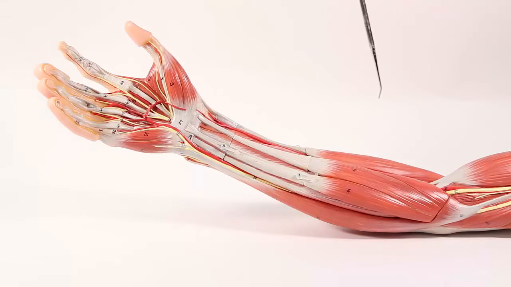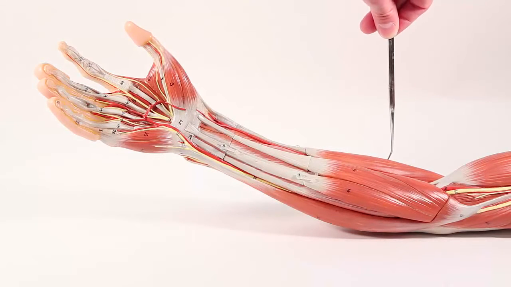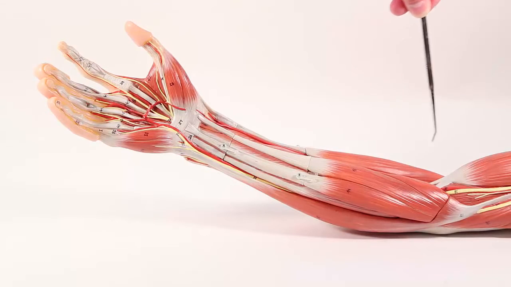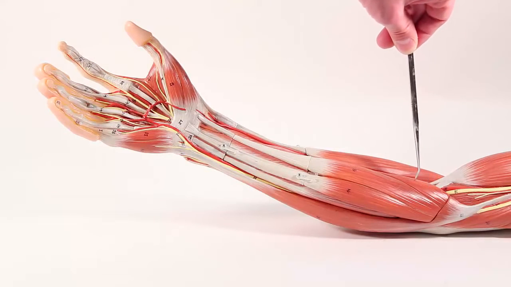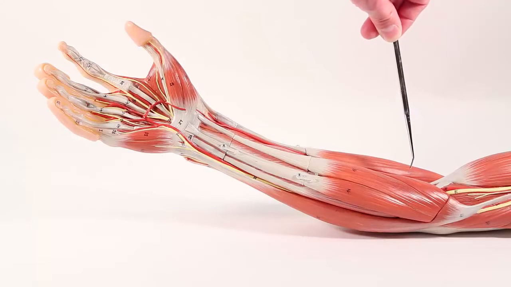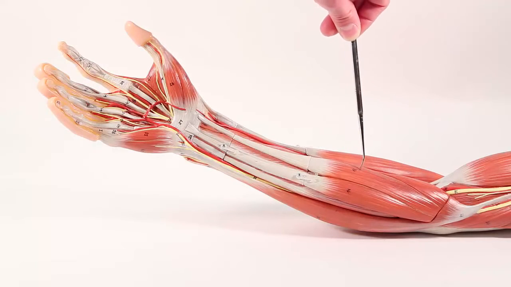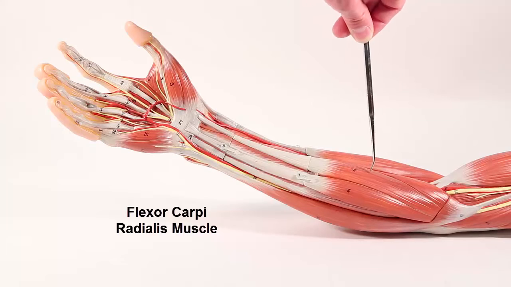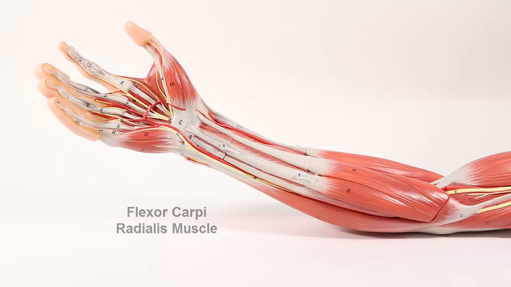For a little bit of orientation, this muscle is brachioradialis. This muscle is pronator teres. So this one right here is our flexor carpi radialis. Now the flexor carpi radialis has two actions to note, or two primary actions at least. One action is going to be flexion of the wrist. So flexor carpi radialis causes flexion of the wrist.